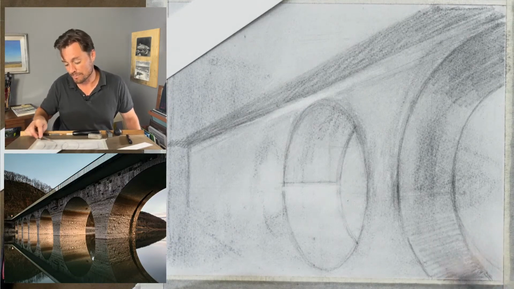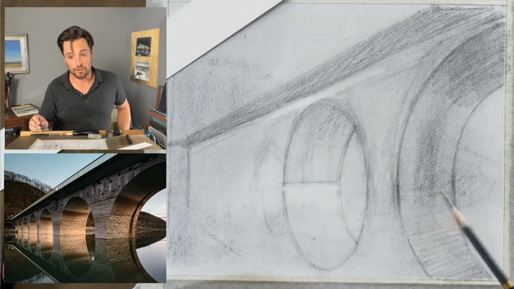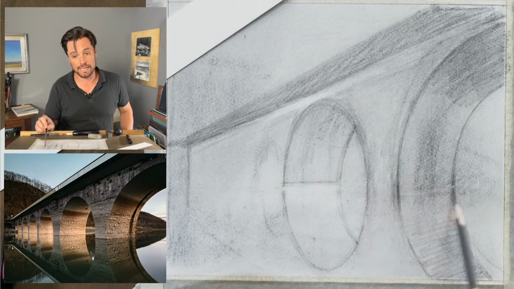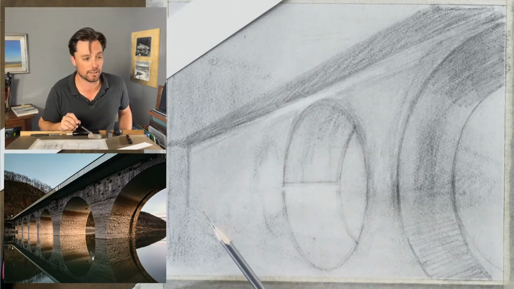Okay, I want to talk about these marks here in a little bit, but first I'm going to keep moving down the drawing here. I'm going to leave the water line here a bit ambiguous at this point. I want to start to give myself a little bit more information here on the left.